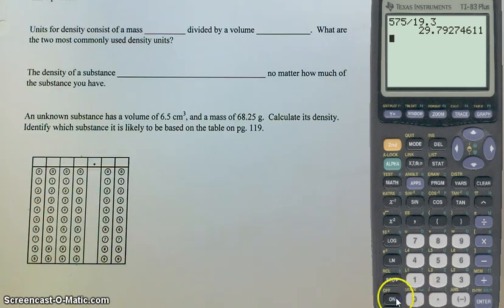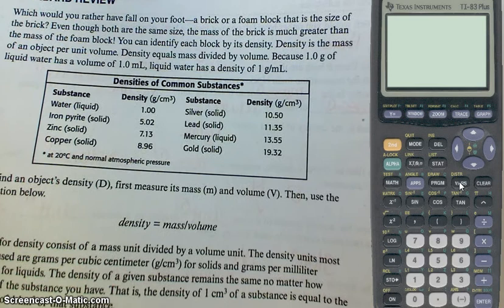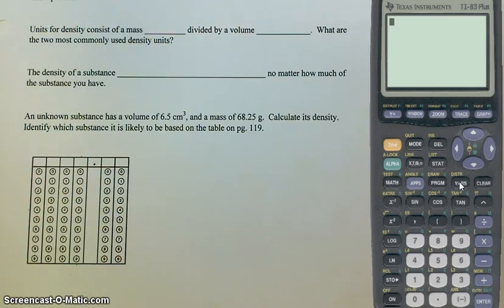All right, here's one more, and it says an unknown substance has a volume of 6.5 cubic centimeters and a mass of 68.25 grams. Calculate its density and then identify which substance it is likely to be on the table on page 119. We'll look at the table in just a minute, but first we've got to calculate its density.